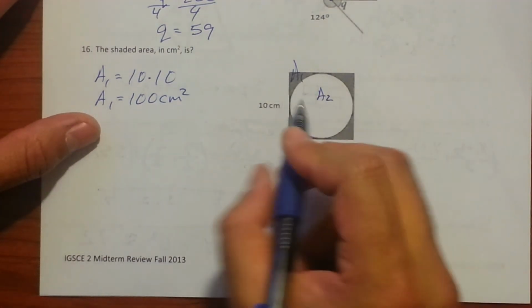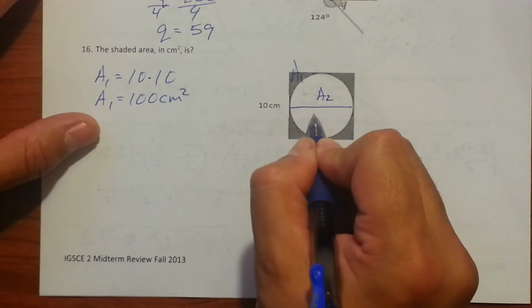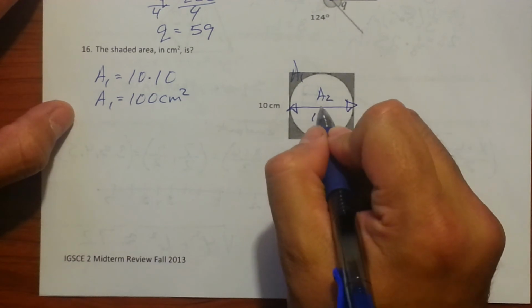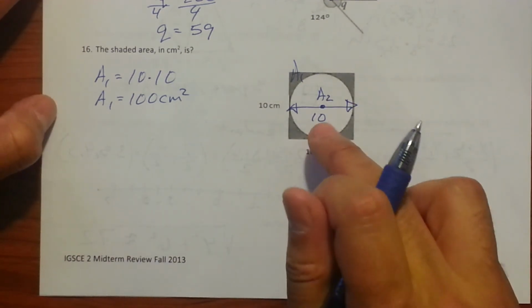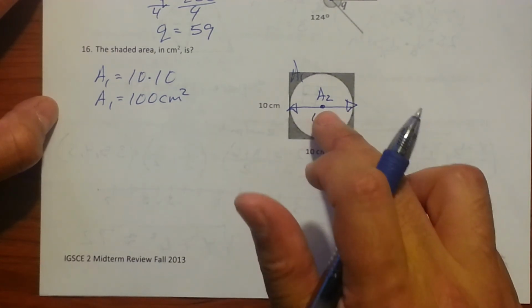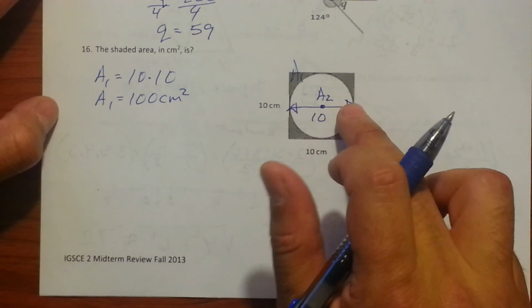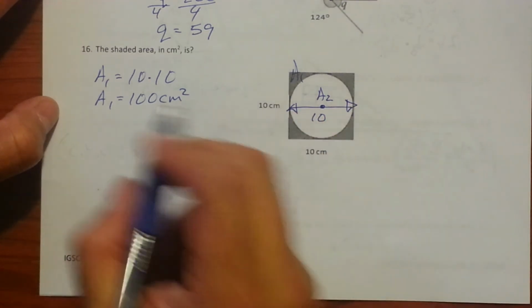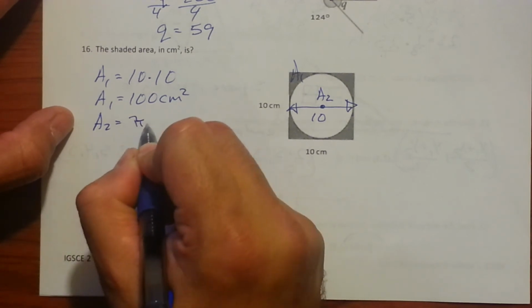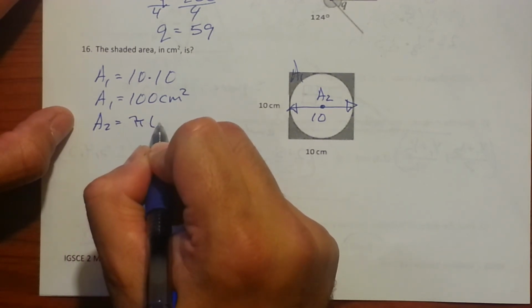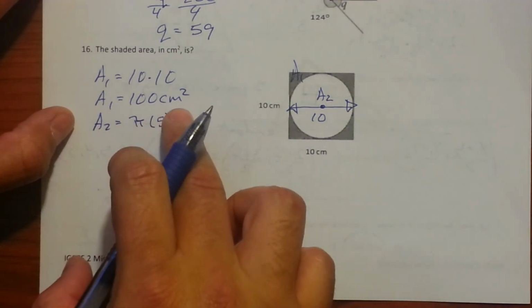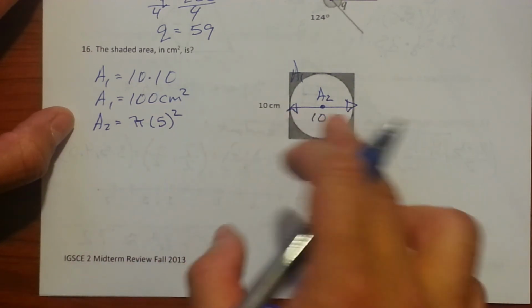Now, if this is a circle, the distance all the way across is going to be 10. Now we need to find the area of the circle. The area doesn't use the distance or the diameter, it uses the radius. So the radius of this circle is half the diameter, so that's going to be 5. So Area 2 is equal to pi times radius squared, and my radius is 5 because it's half the diameter.